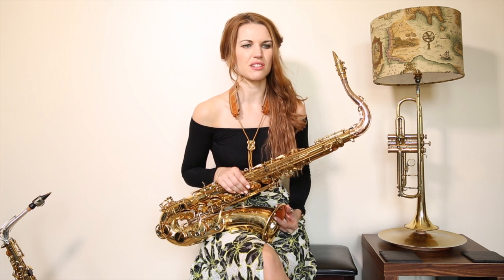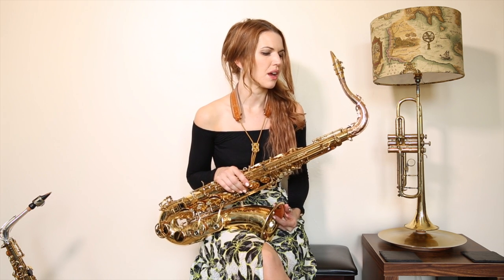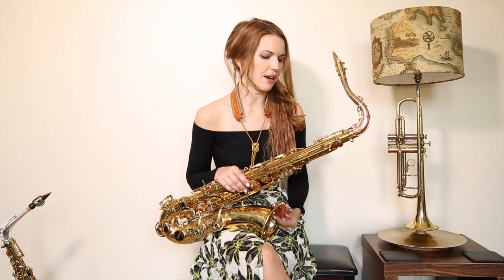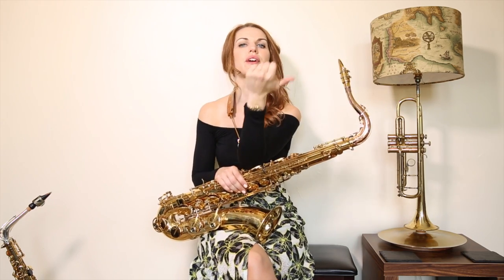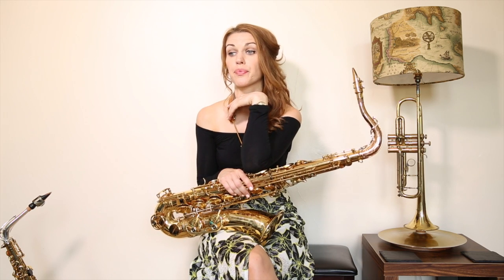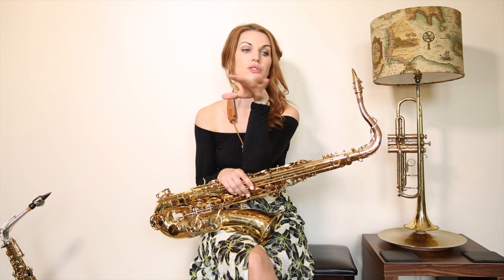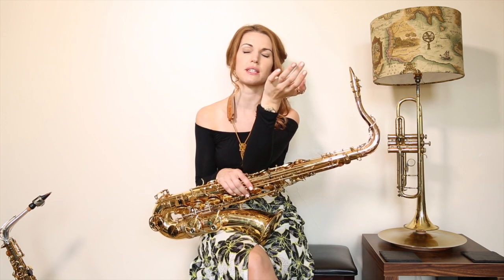Transposing instruments. Now that is a confusing little conundrum right there. What is that all about? So basically there's certain instruments that are called concert pitch instruments, like the flute, the oboe, guitar, piano, harp. When they finger a C, it comes out as a C. They all come out the same pitch.